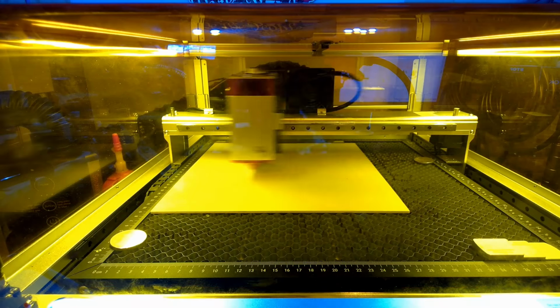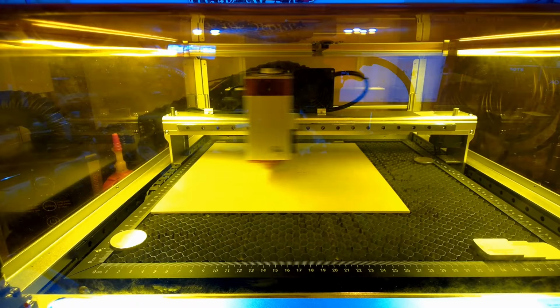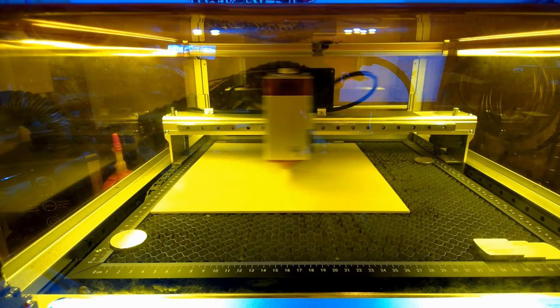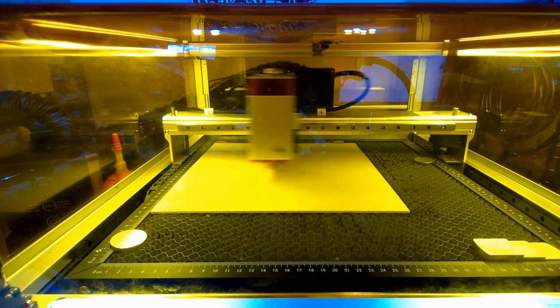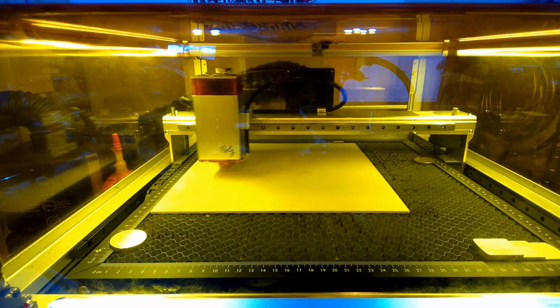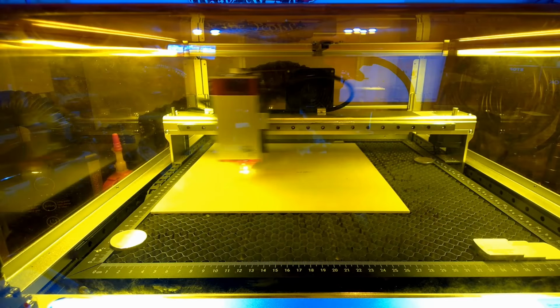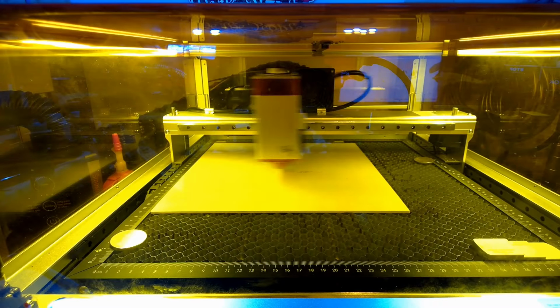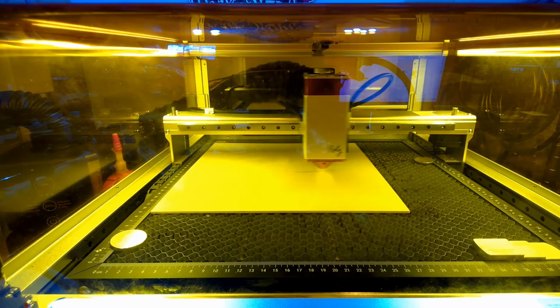And there we go. It says 14 minutes, and that's all of the engraving and the cutting. What I'll do here is speed this up, and then I'll slow it down right at the very end, and I can show you the results.